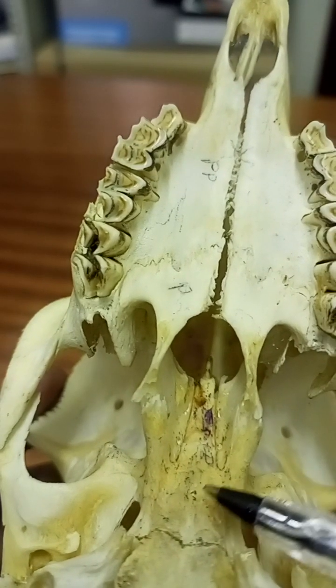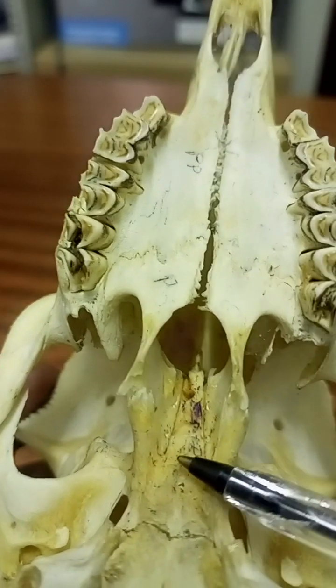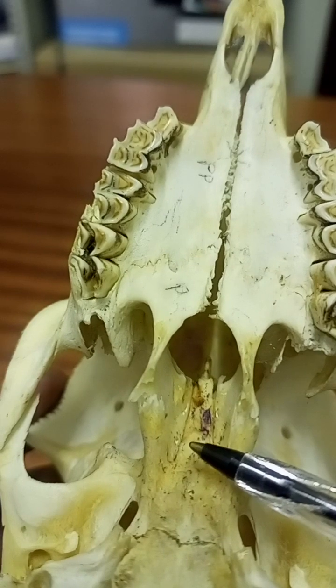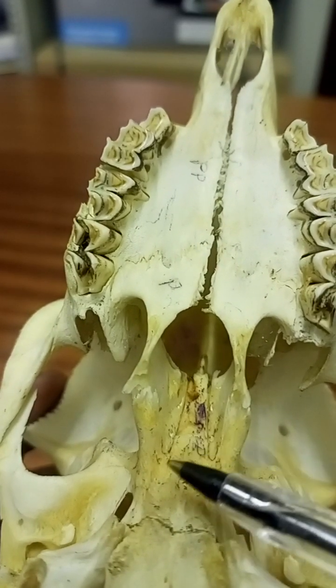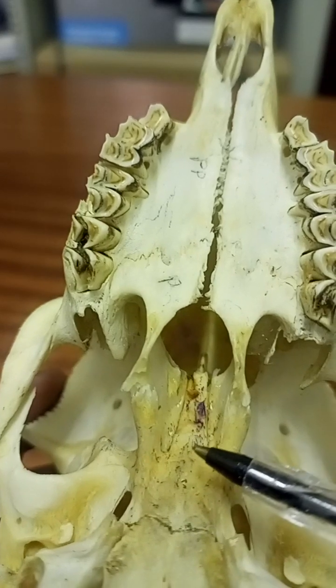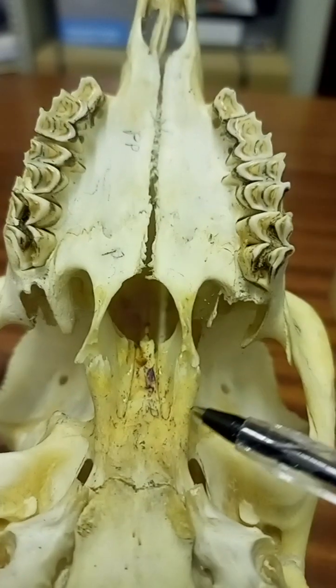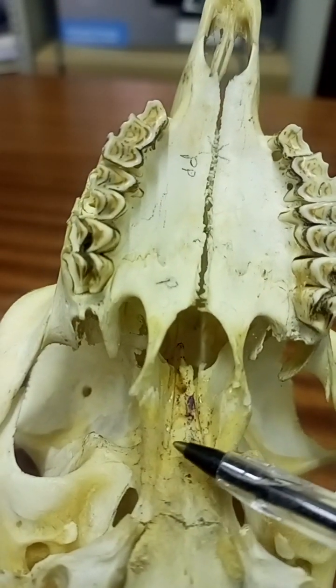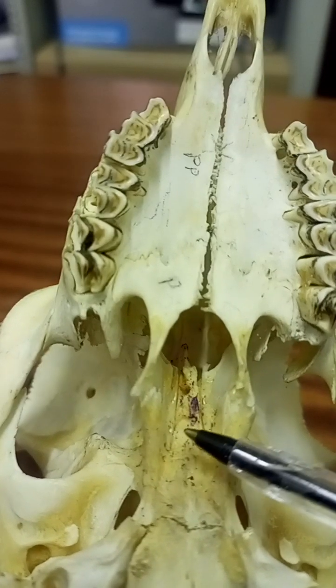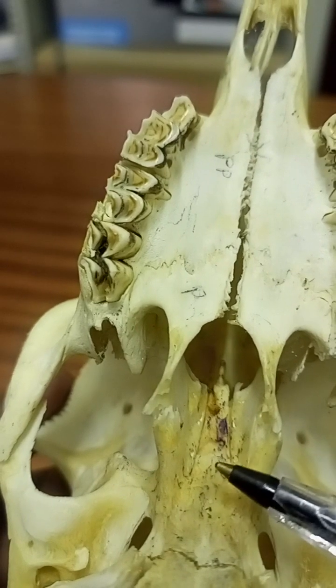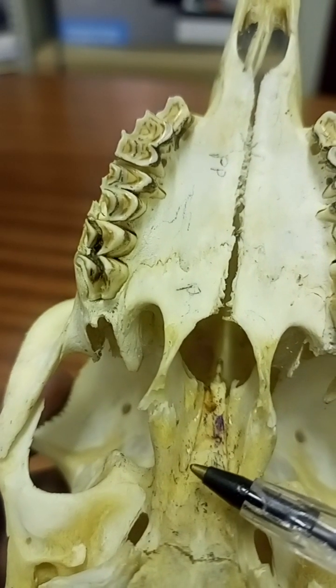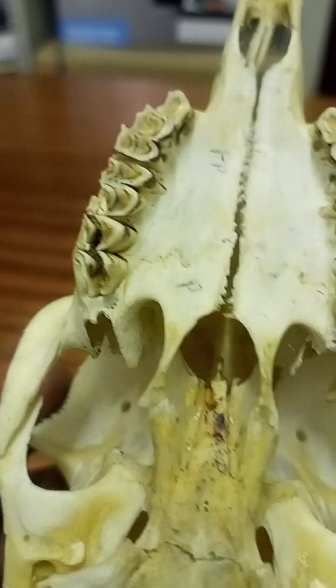And of course, there may be several morphological variations in the relationship between this bone, which is the sphenoid, and the ethmoid and the frontal bone. So it depends on the animal species, and also within species, it depends on the size and the breed of that species. So you can find variations in the relationship between the sphenoid and the ethmoid and the frontal bone in that respect.